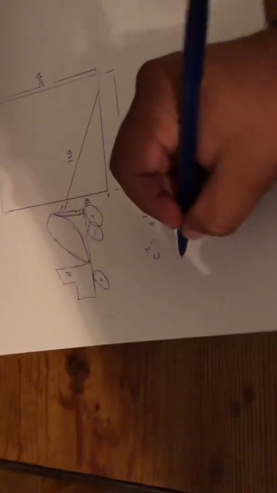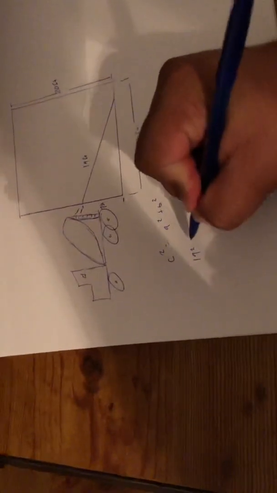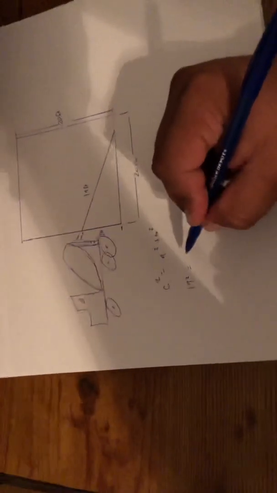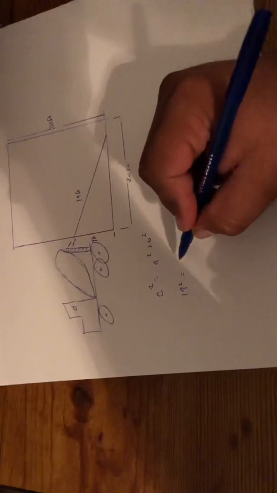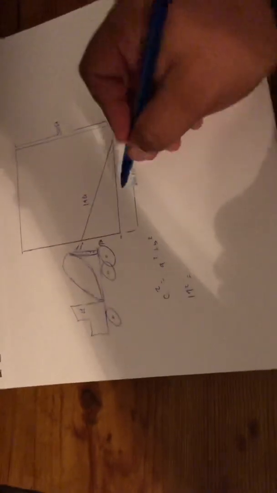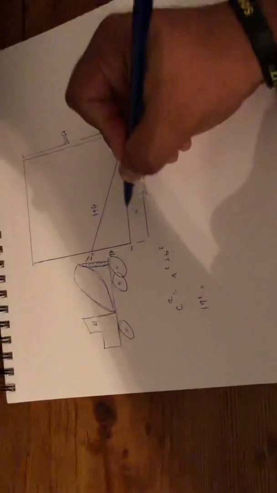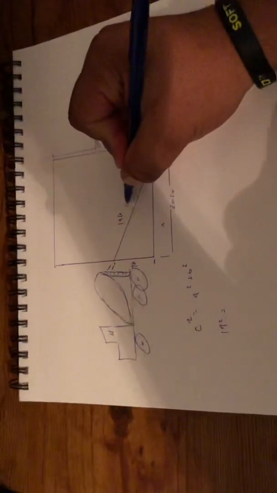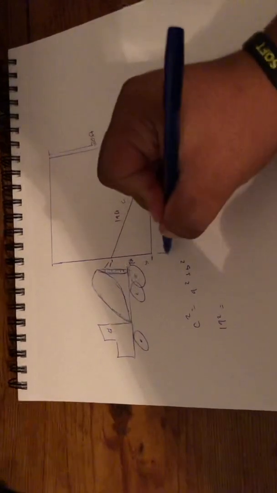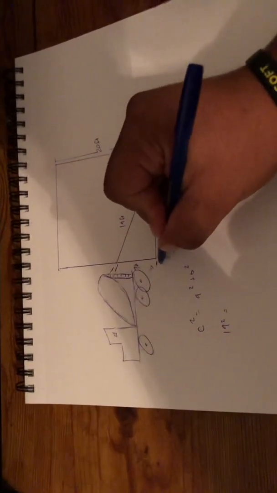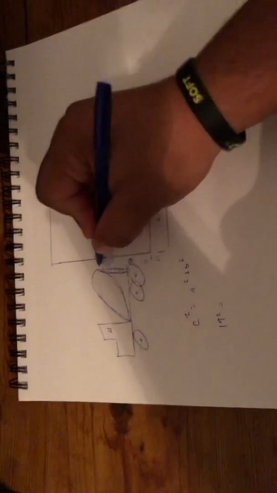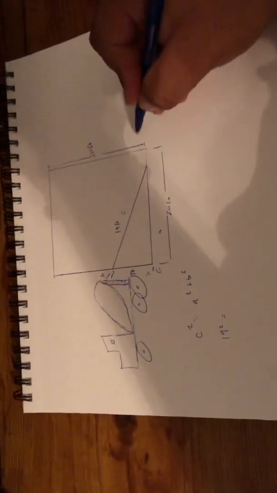In this case, 19 squared is equal to a squared plus b squared. This side would be my a, and this is my c. This would be my b side, and according to my angles as well, this would be my c, this would be a, and this would be b.